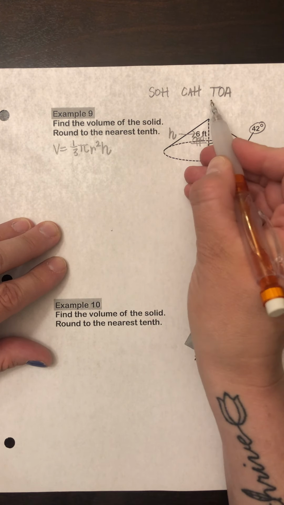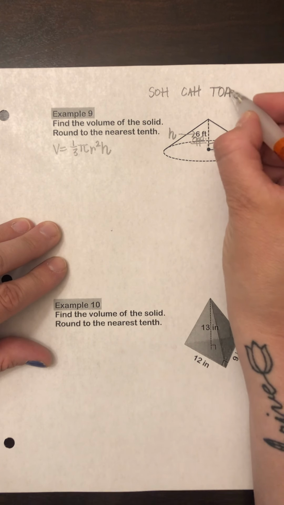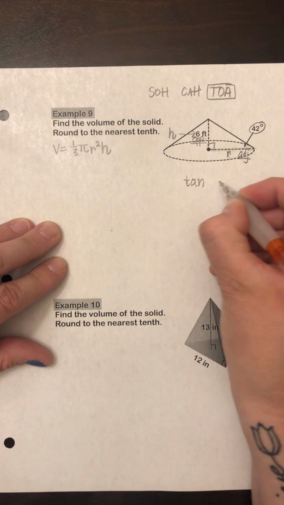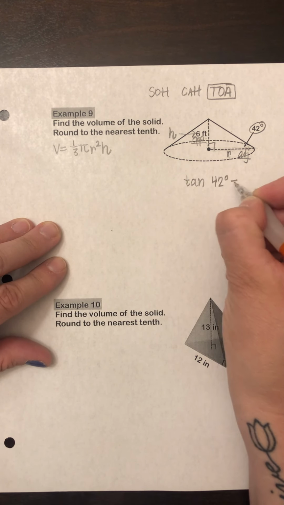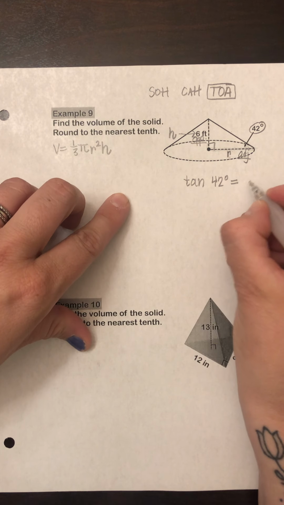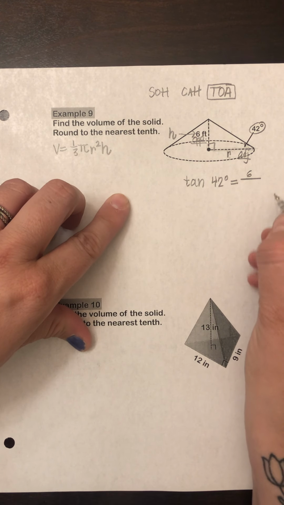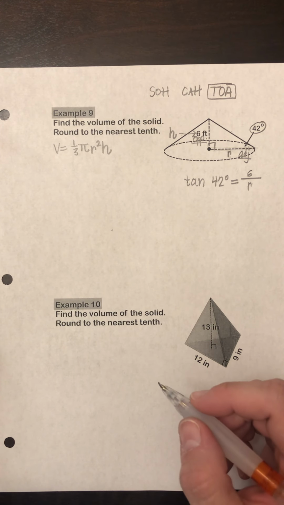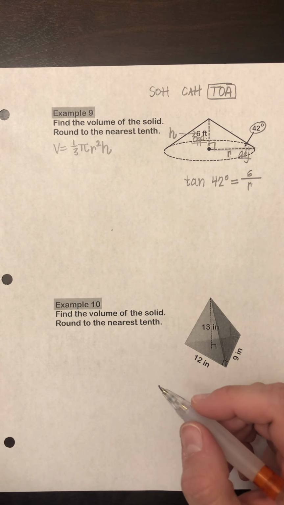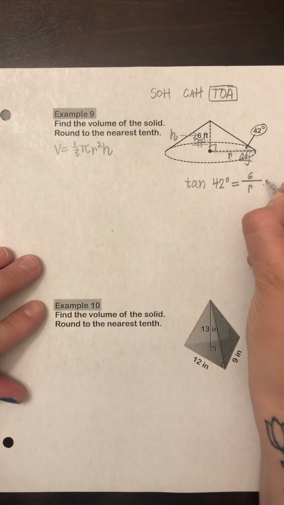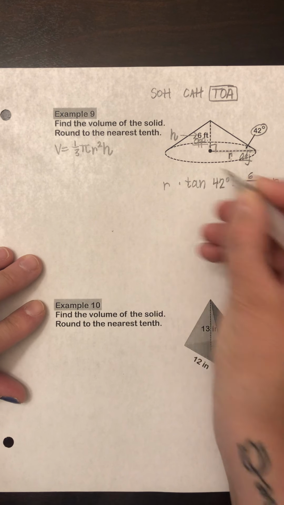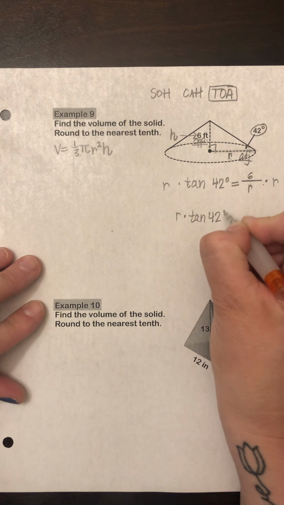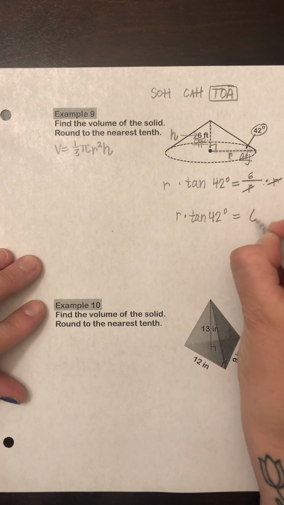So we have opposite and adjacent. Which trig function is going to work? That is going to be TOA. So we've got tangent of 42 degrees equals opposite, which is 6, over adjacent, which is r. Now remember, the first thing that we always do is multiply by whatever is in the denominator. In this case, that's r. So I'm going to multiply both sides by r. So I have r times tangent of 42 degrees equals 6.